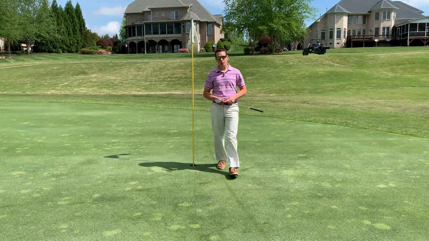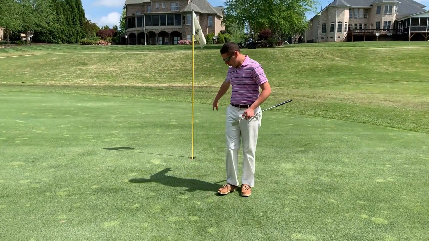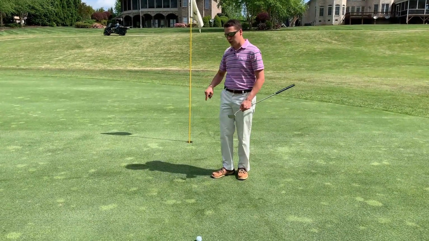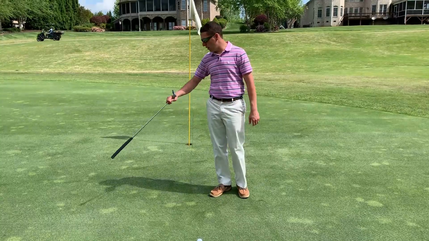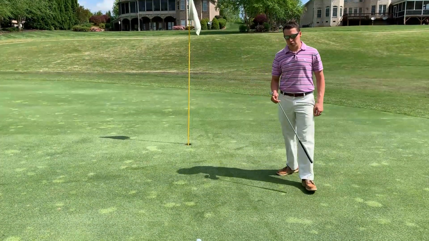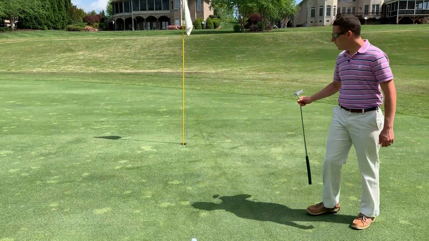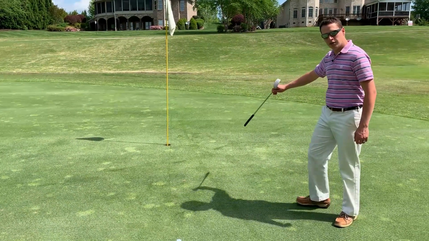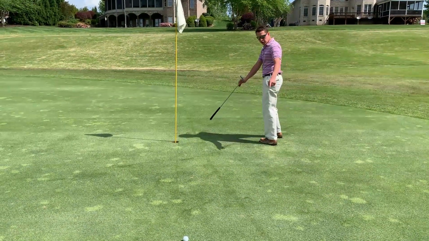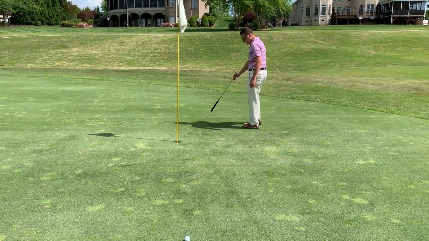Here's why that's important. Once you identify your straight putt here on a planar surface tilted from the high point to the low point, I have now identified where my breaking putts are here and where my breaking putts are here. So that means on this side of the fall line, this putt's going to break right to left, right to left, right to left downhill. Those are uphill. Right to left downhill.